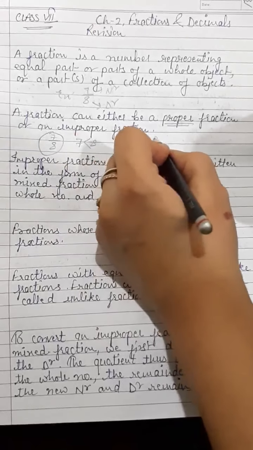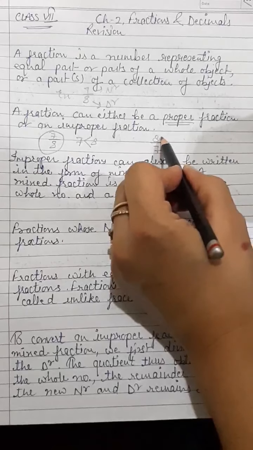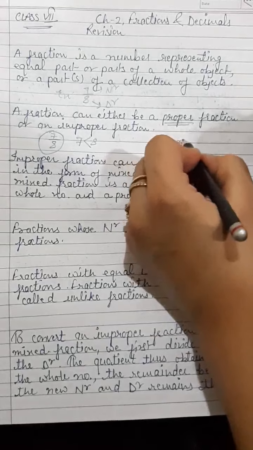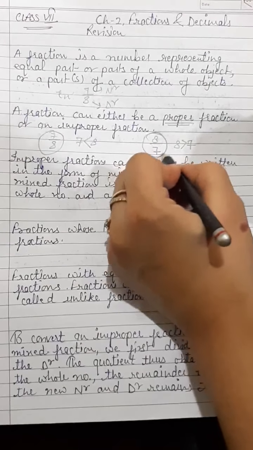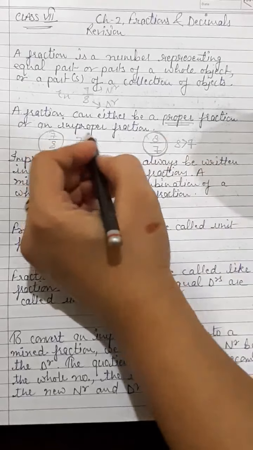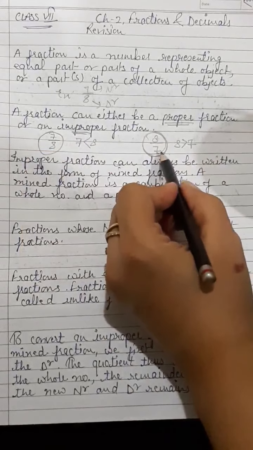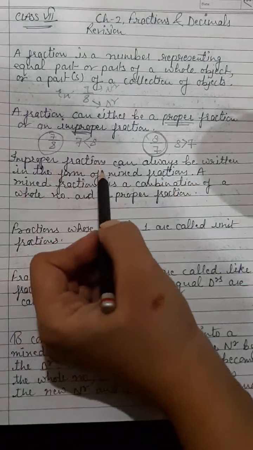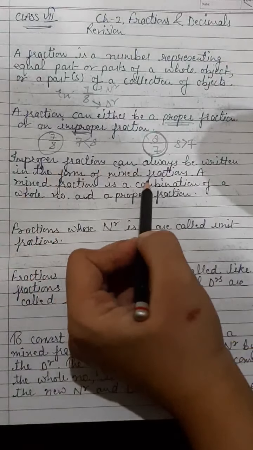Clear? If I will write 8 by 7, here you can see numerator is greater than the denominator. Clear? Numerator is greater than the denominator. So these types of fractions are called improper fraction. Those values are always greater than 1. Right? Improper fractions can always be written in the form of mixed fraction.